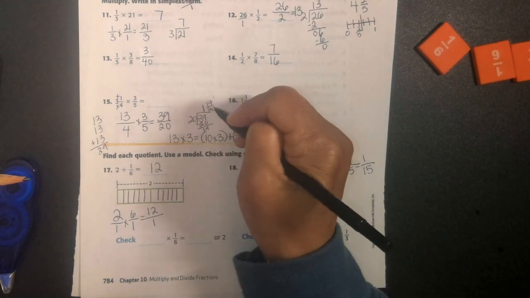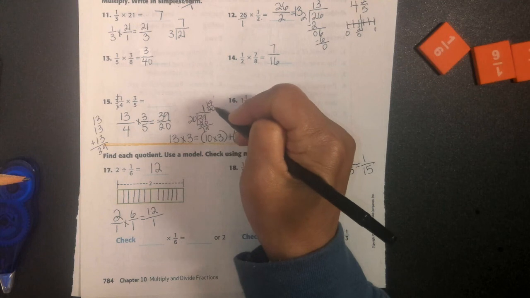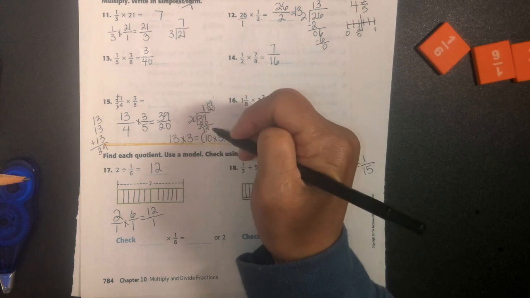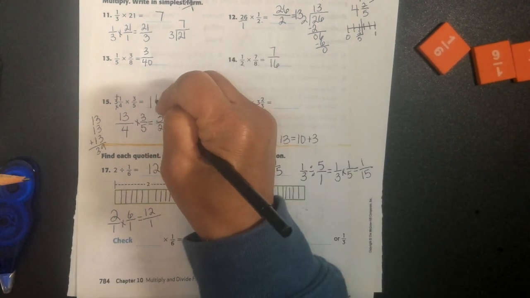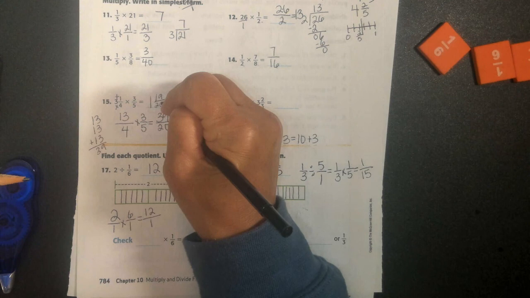Now, can I make this any smaller? No, because I can divide 19 by 19, but I can't divide 20 by 19. And there's no other number I can divide up into 19. So my final answer is going to be 1 and 19 over 20.